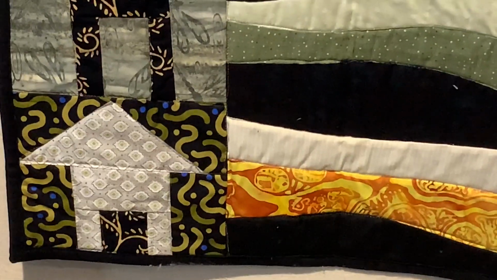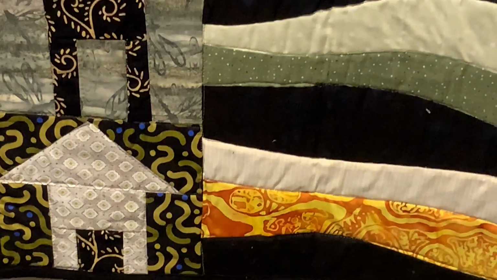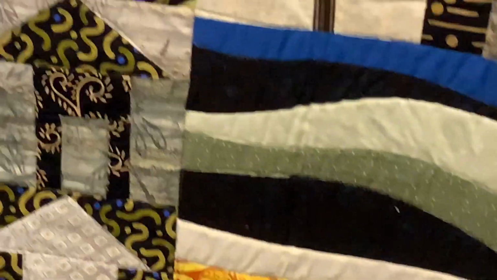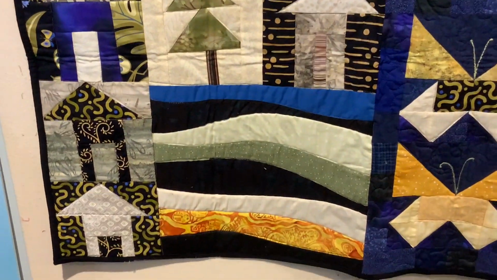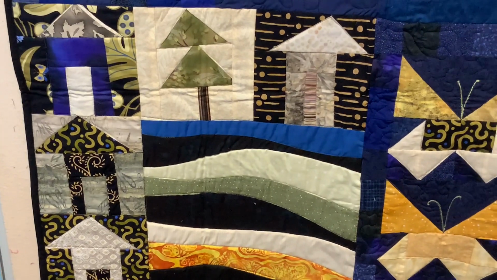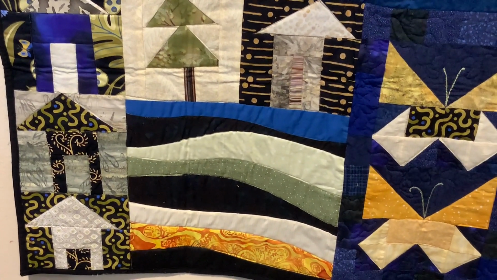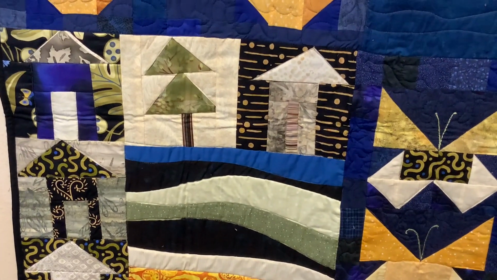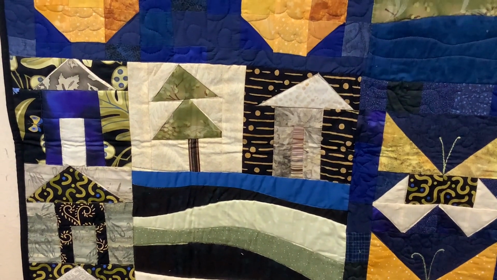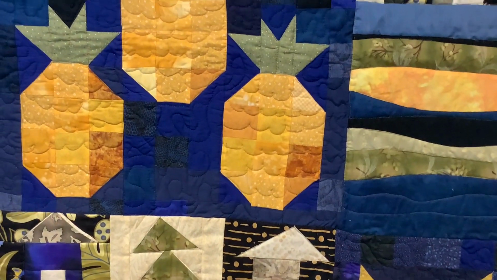The one at the bottom, the door is a really squat door, isn't it? You have to crawl into that house. Anyway, I like playing with fabrics and I like the way they look together. And I'm glad that you asked me, how do you add the sky part to the houses? It's all a little bit of manipulation and a bit of figuring out the angles, I guess.